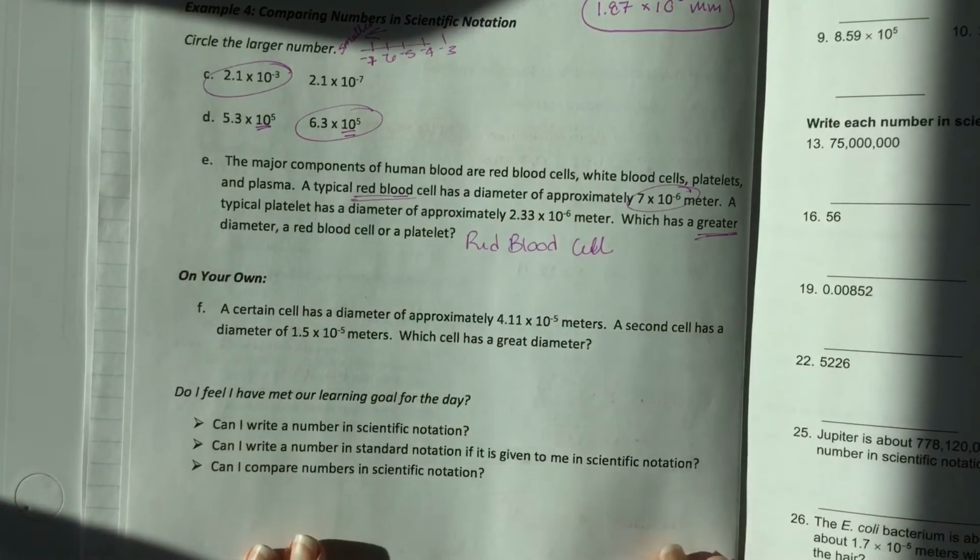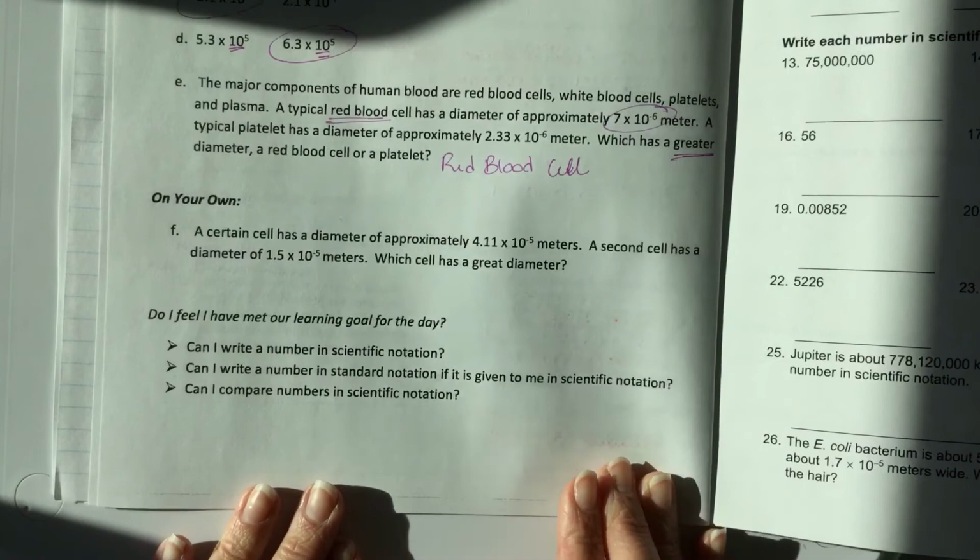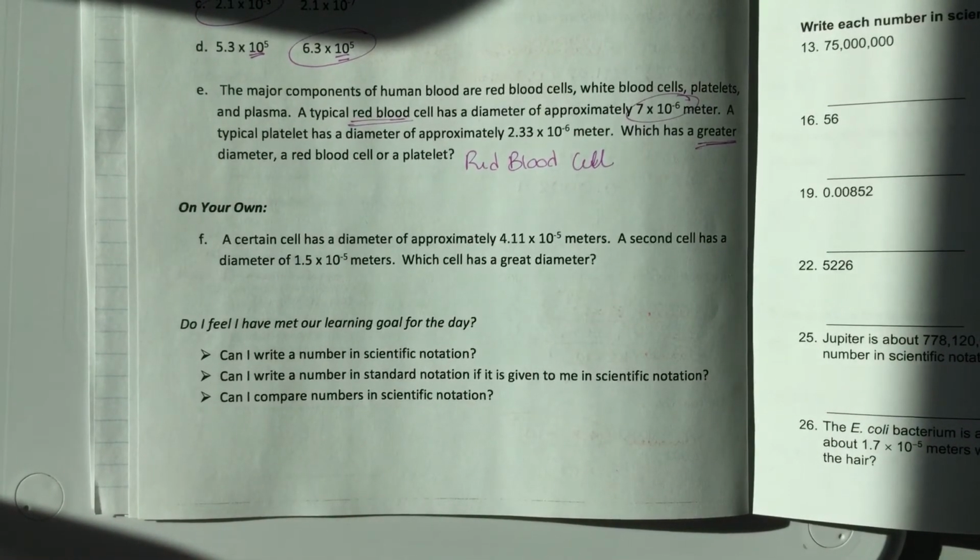Okay, and then the last one, why don't you guys pause this video and do this one on your own, and then you can start it again and compare your answer.